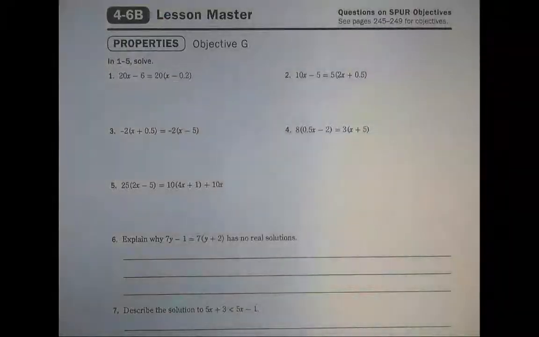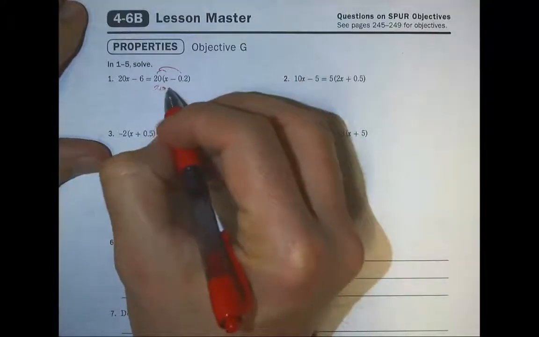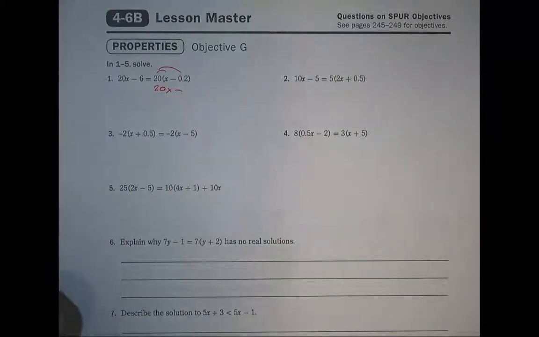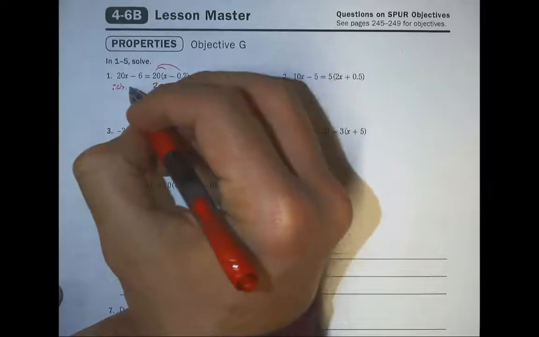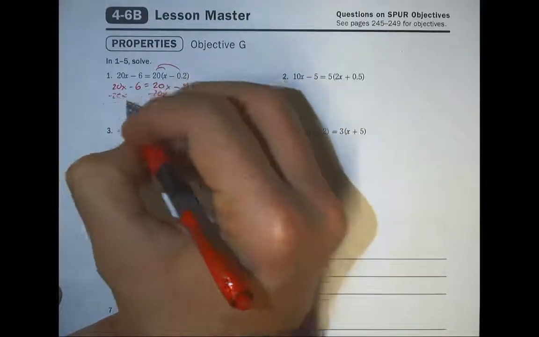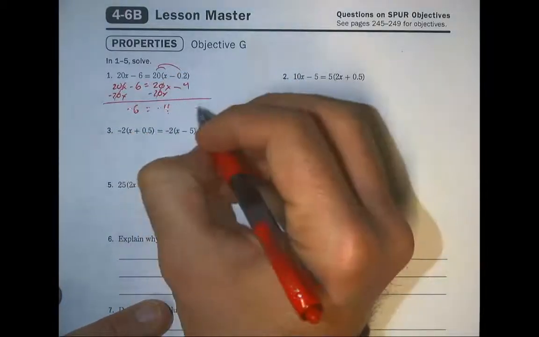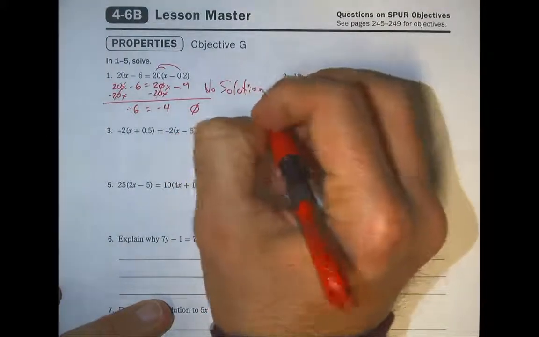And last we're on 4-6, we're looking at problems where there's no solution or an infinite number of solutions. So number 1, distribute. 20 times 0.2 is 4. So we're going to have a 20x on both sides. And we're going to eliminate it. When that happens, we're left with -6 equals -4. That's not true. You can put that symbol or no solution.